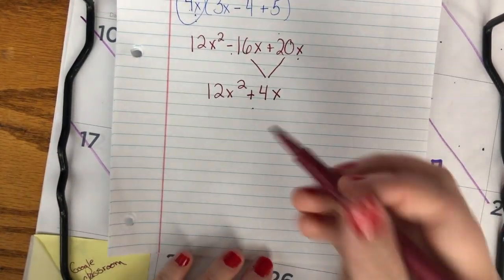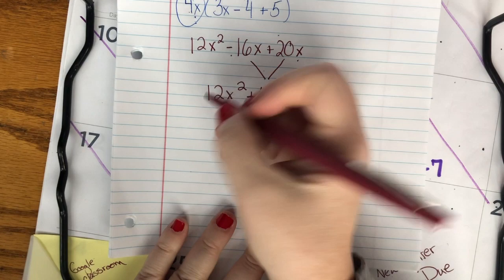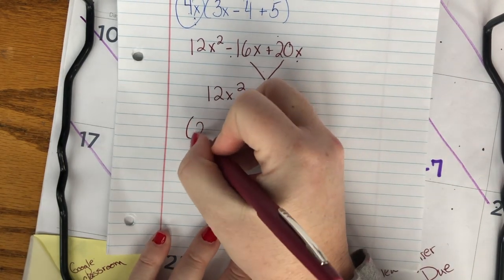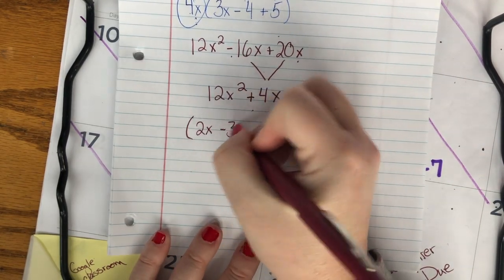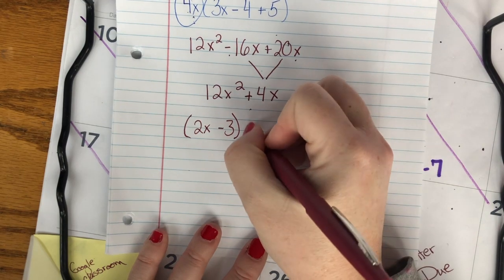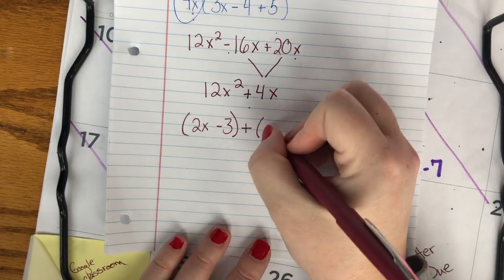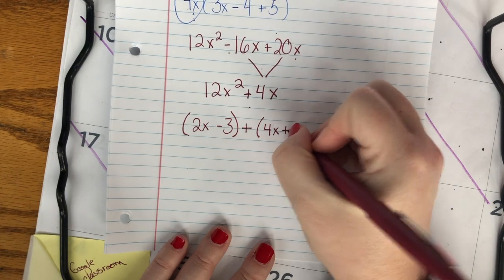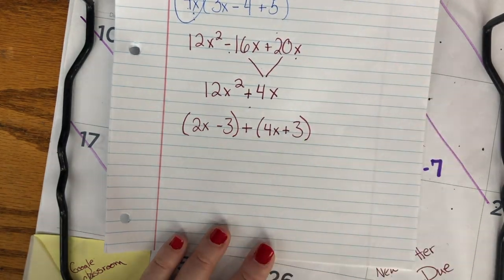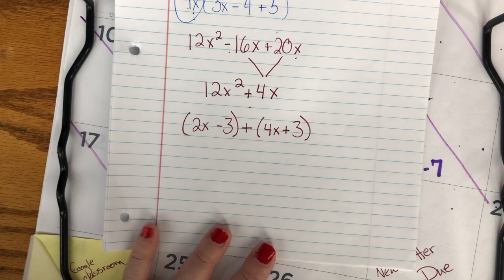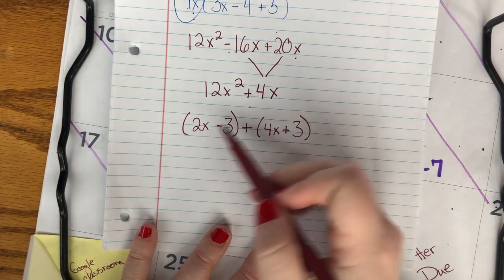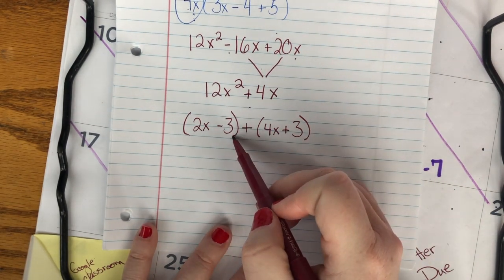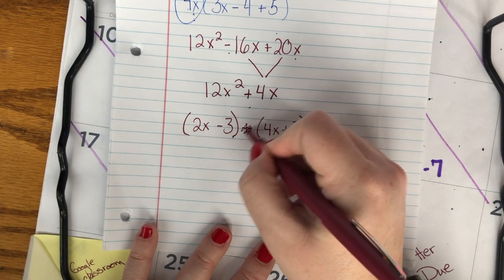Then you could see an example of 2x minus 3 times 4x plus 3. In this scenario, you are distributing this whole thing. Actually, there's no plus.